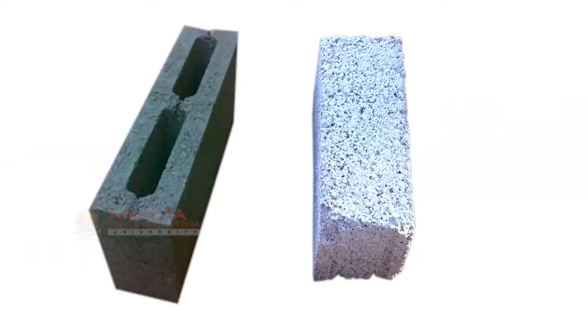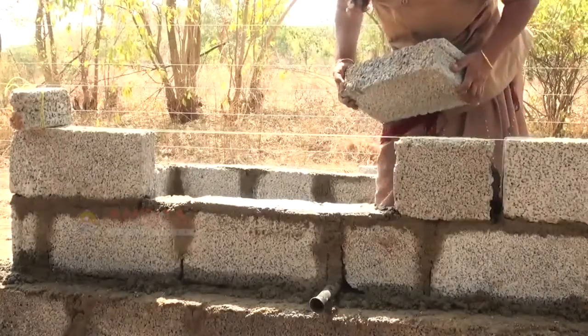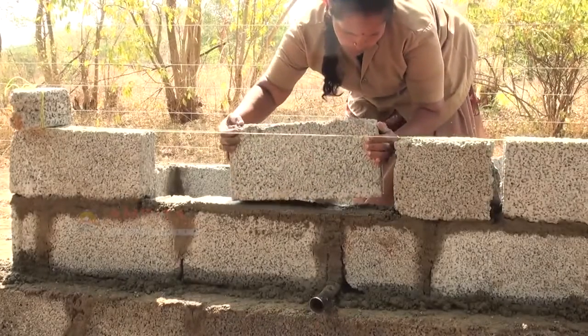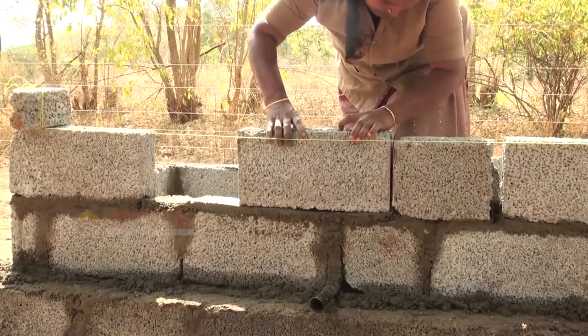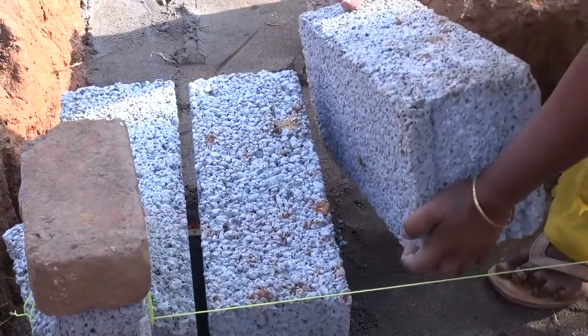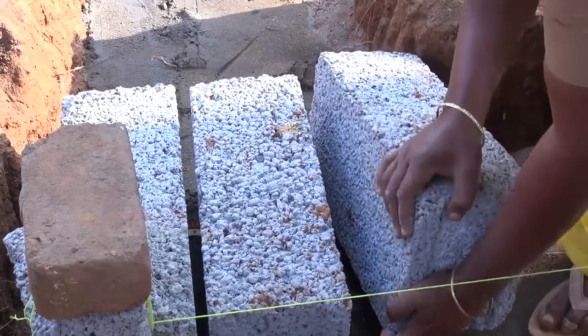4-inch and 6-inch hollow blocks. The 4-inch hollow blocks are used for building the walls, while the 6-inch hollow blocks are used for constructing the basement.